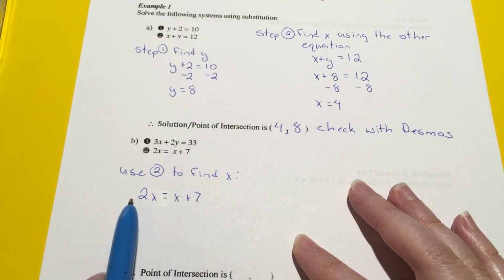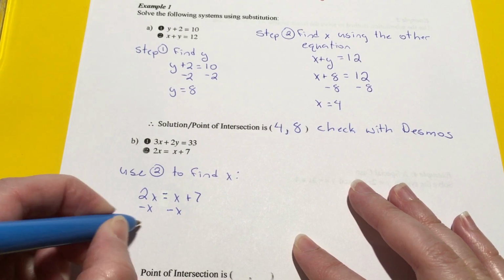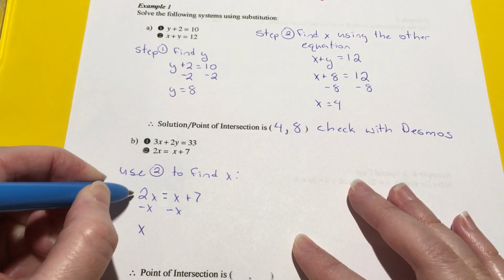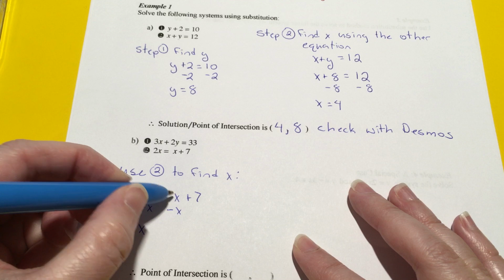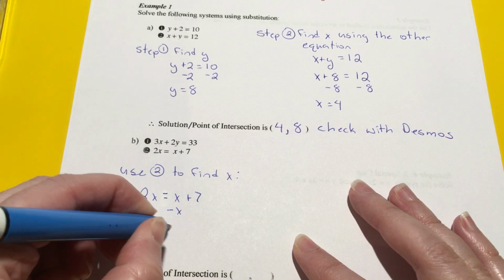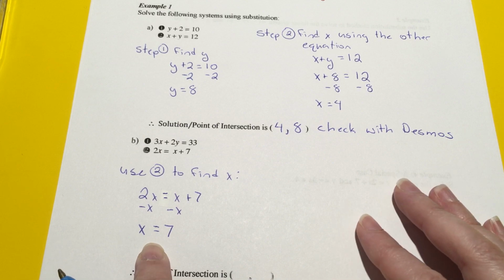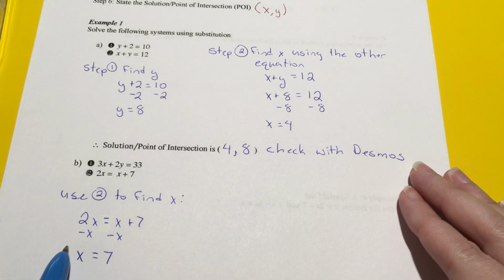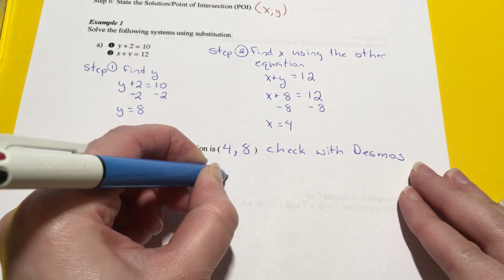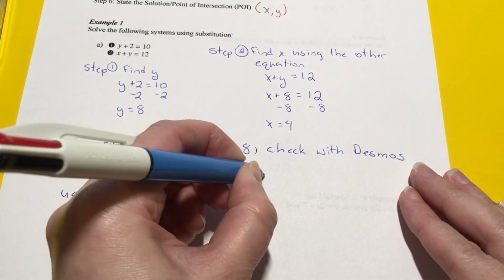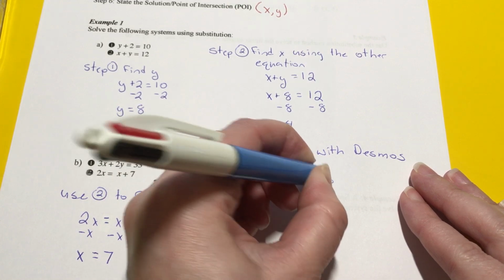I'm going to take this x over by subtracting it from both sides, leaving me with x on this side, because 2x minus 1x is x. And then over on this side, we're just left with 7. So good, we have our x equals 7. Now we're going to use this and equation 1. So use equation 1 and x equals 7 to find y.